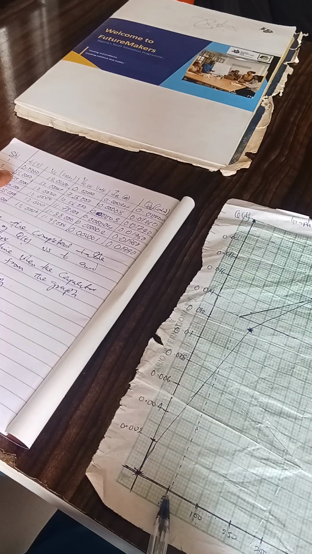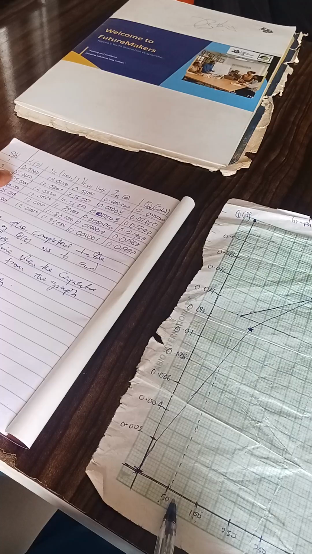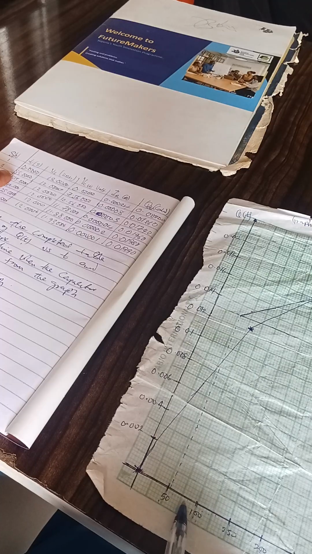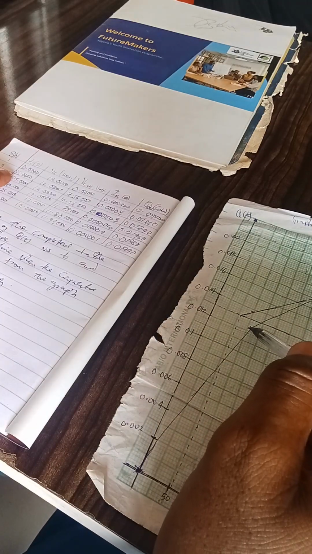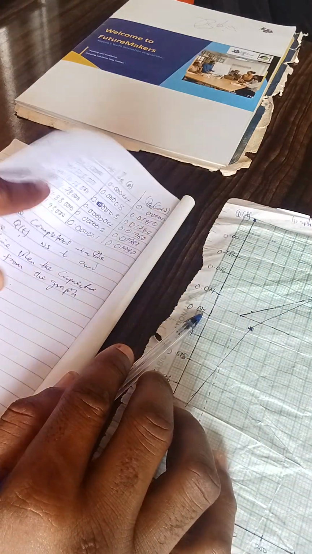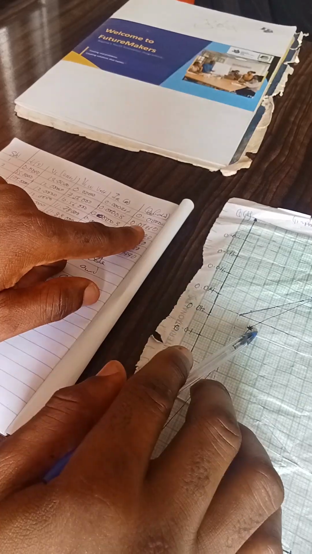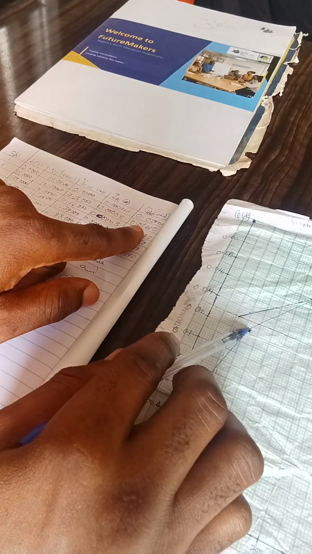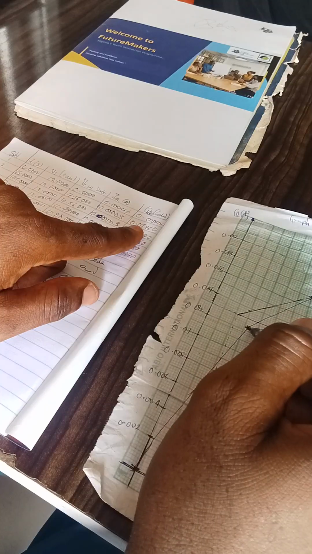So this is 55, 60, 65, 70, 75. You see the point that is traced to 85 here. And the value at that 85 is 0.0126. And that is what is marked here. So it has been plotted.